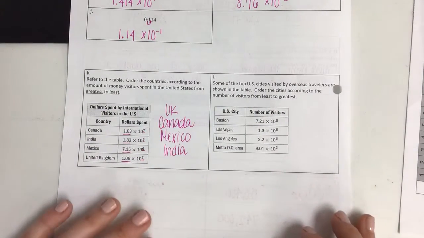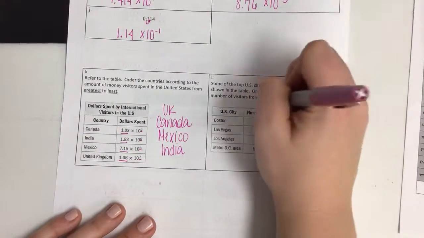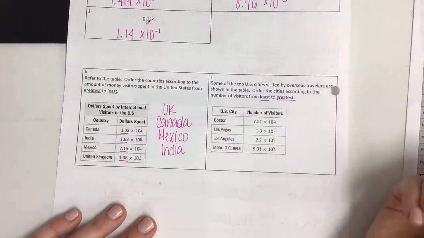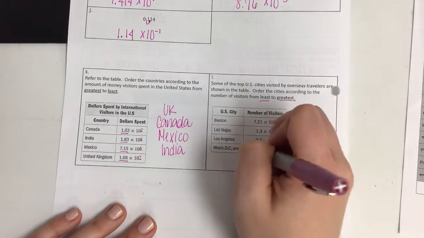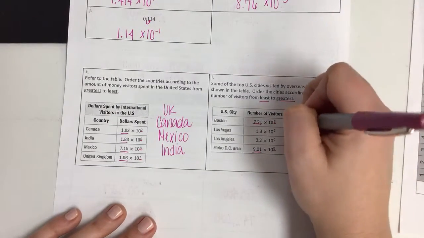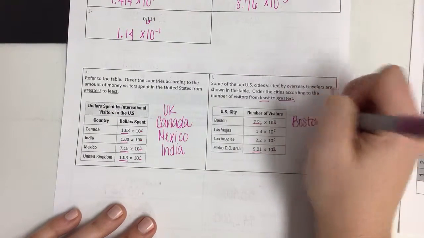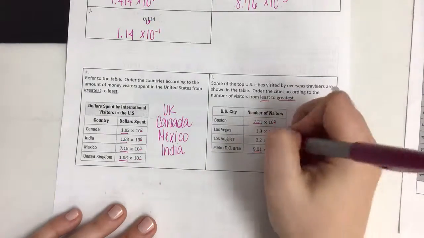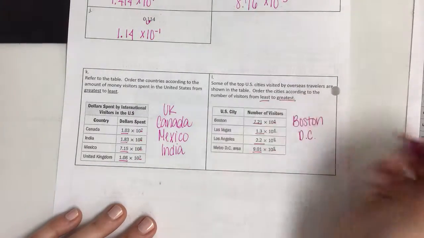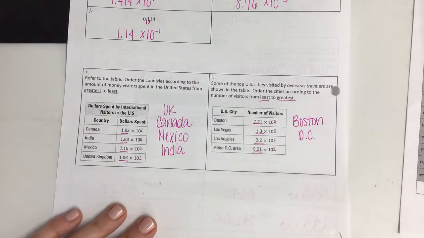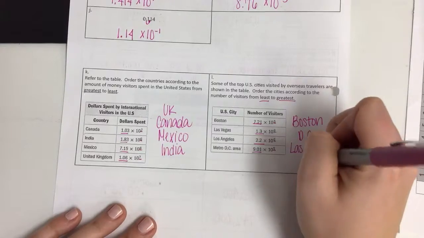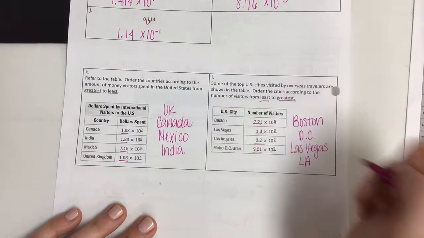For letter L, we're doing it from least to greatest. So I need to find my smallest exponents, which is 5. They have the same exponent, so I look at my beginning number, and Boston is smaller. So then DC will be next. My next exponents are 6, so I look at my beginning numbers. And again, I'm going least to greatest, so Las Vegas is my next smallest. And then LA is our last one.